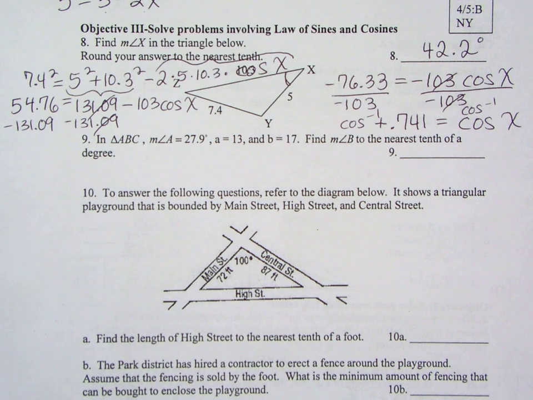Draw yourself a picture for number 9, get it labeled, and then again ask yourself the question, law of sines or law of cosines?